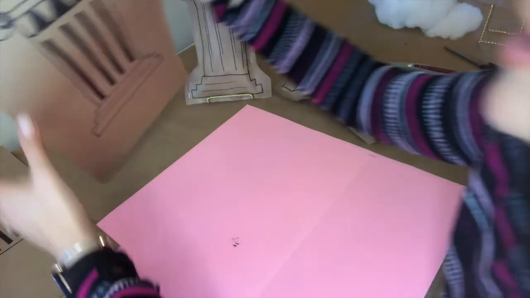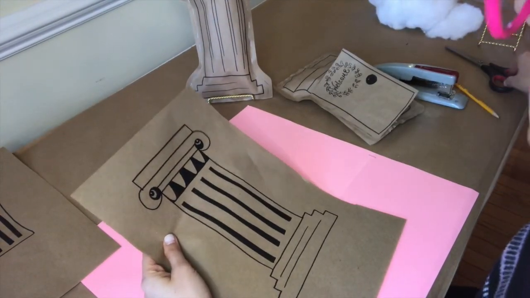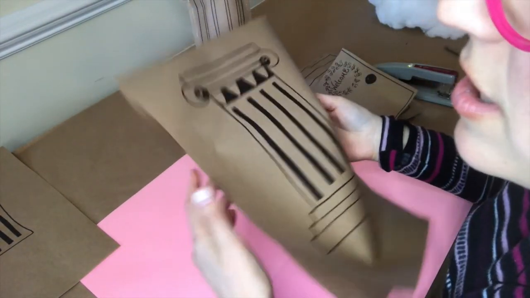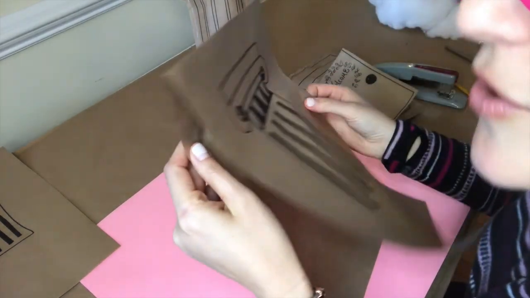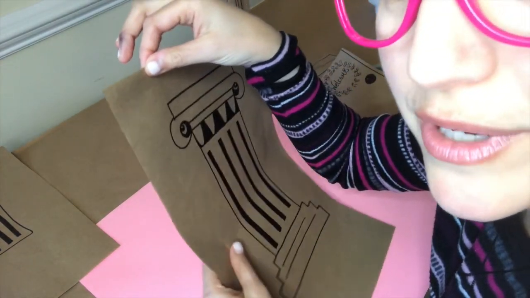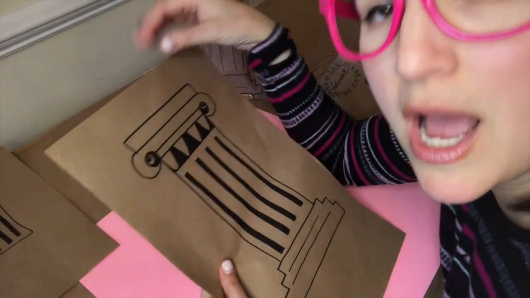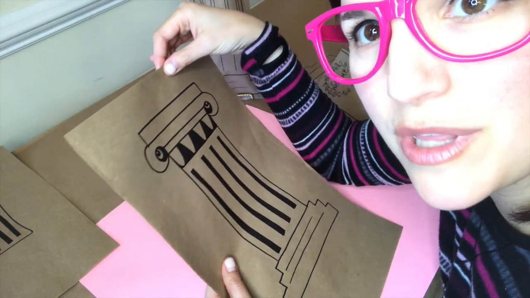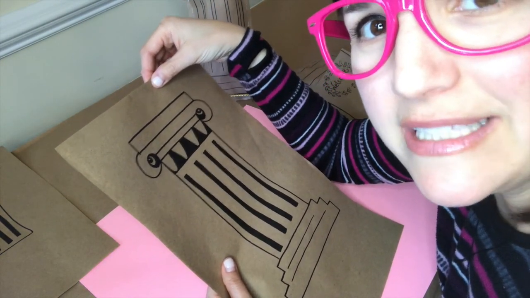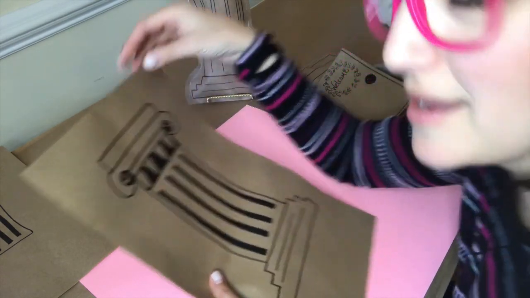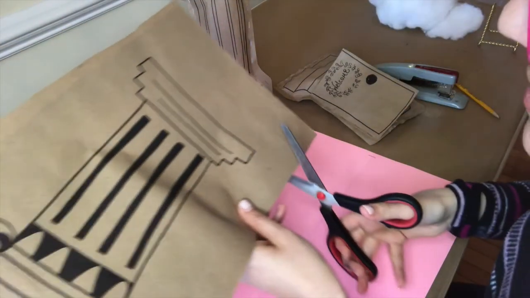Here is where we're going to do a little bit of cutting. So we're going to make sure that our 2 pieces are still together with our crease. We're not going to be cutting our crease off yet. This is what's going to hold our project together to make sure that both sides are even for stapling later and stuffing. Okay, so I'm going to cut this guy out.